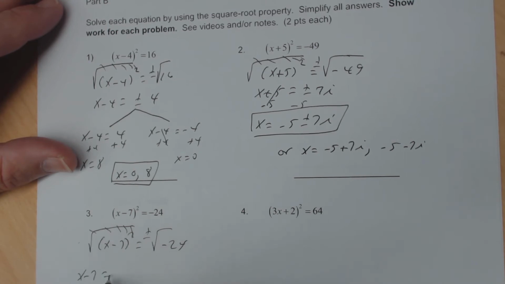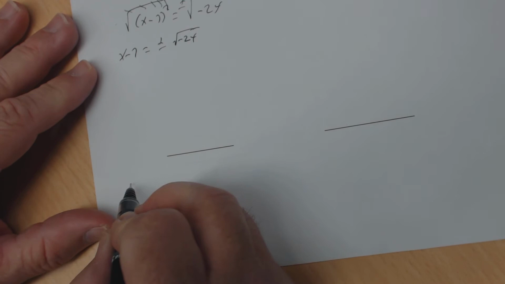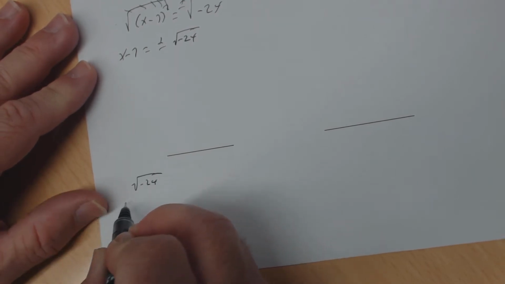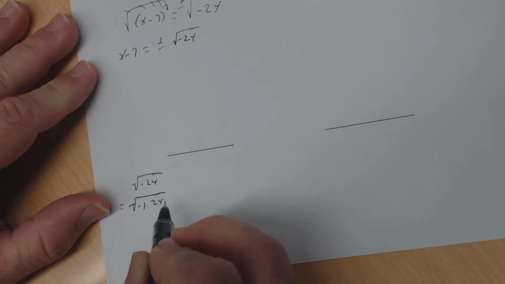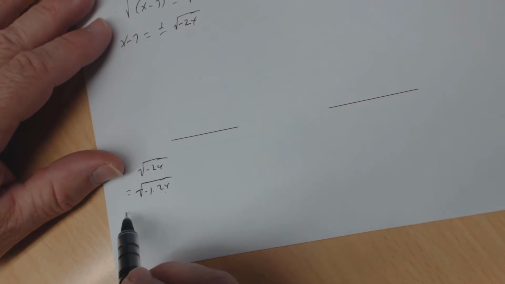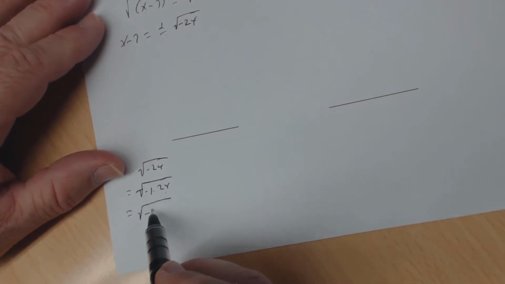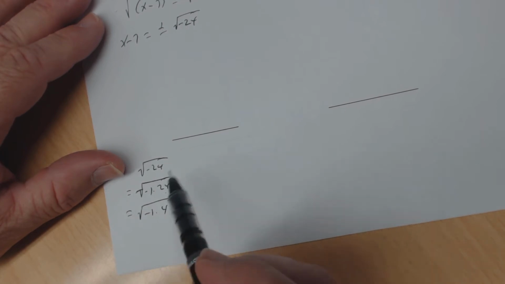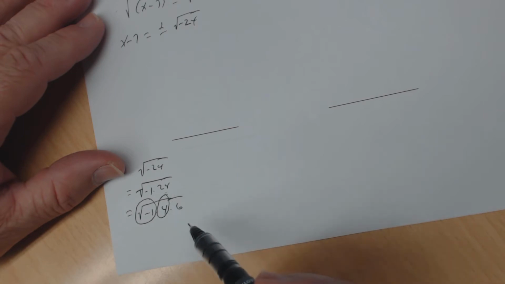So you get x minus 7 equal plus or minus the square root of a negative 24. Now let's go right here and figure out what the square root of a negative 24 is. So just as before, I can rewrite this as negative 1 times 24. And 24, the largest perfect square that goes in 24 is 4. So since I don't have much room, I'll go ahead and rewrite it like this. So negative 1 times 4 times 6. And we know that the square root of a negative 1 is i. We know that the square root of 4 is 2.